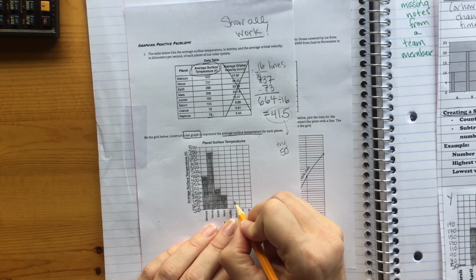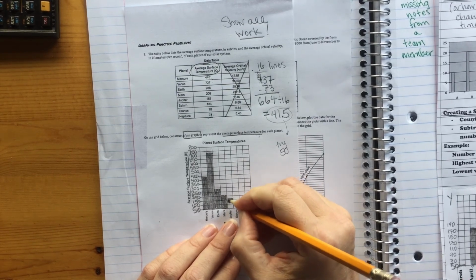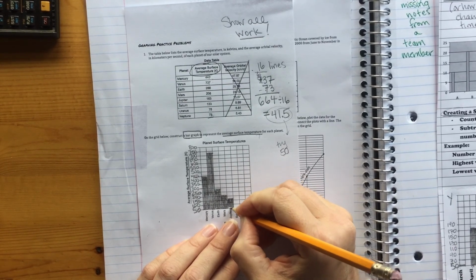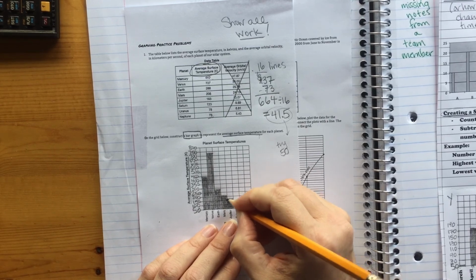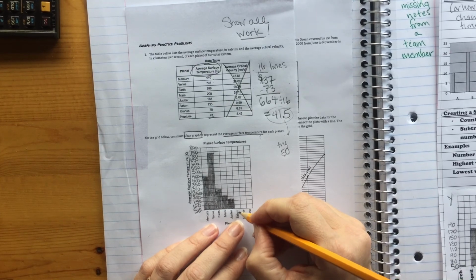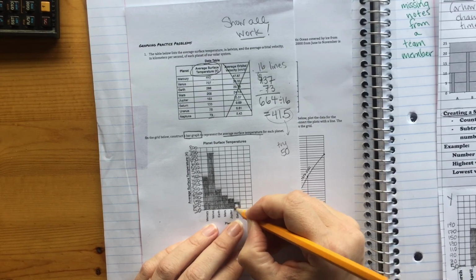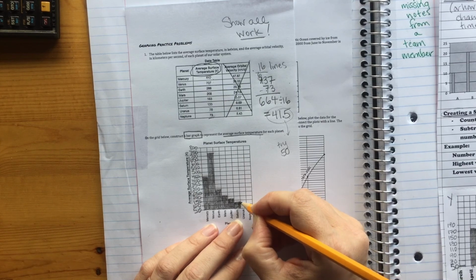Jupiter is 163, which always surprised me about Jupiter being so cold, because Jupiter is a gas planet. It's made entirely up of just gases, not a solid surface at all. Same thing with Saturn. Saturn is also really cold, 133, about right here. And Saturn is also, actually all of these outer planets, Jupiter, Saturn, Uranus, and Neptune, they're all gas.